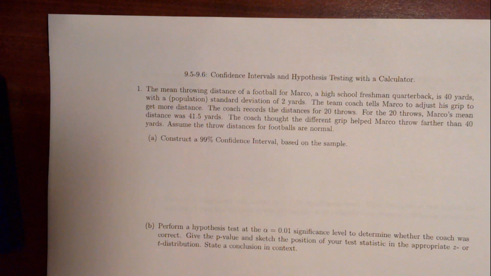Ordinarily, whenever we are told just a standard deviation in general and no specific sample is given for us, that will mean that it is the population standard deviation, whether it says it or not. But in any case, now we are looking at a mean and a standard deviation. And the team coach tells Marco to adjust his grip to get more distance. So now Marco adjusts his grip, and he throws the ball 20 more times, and the coach records those distances.